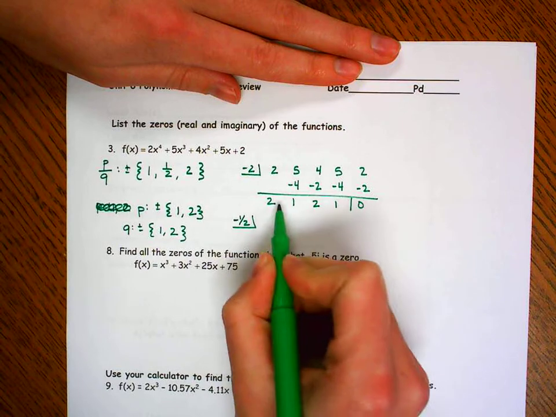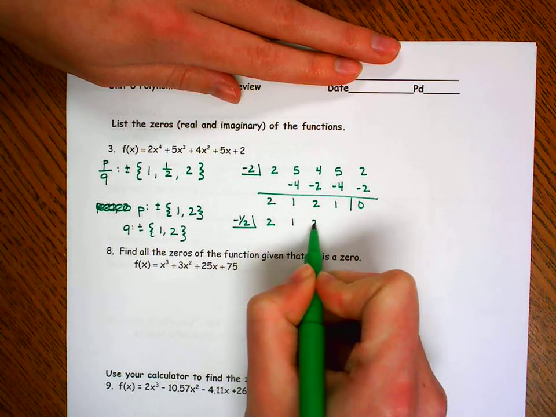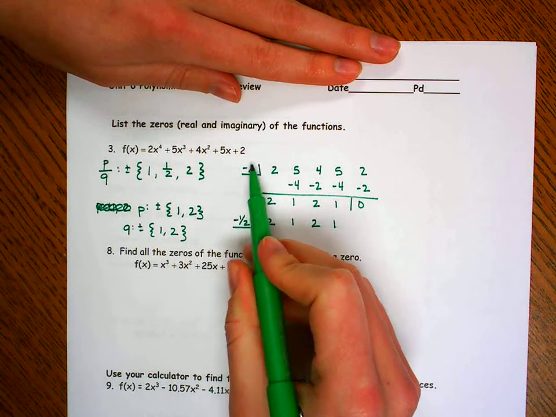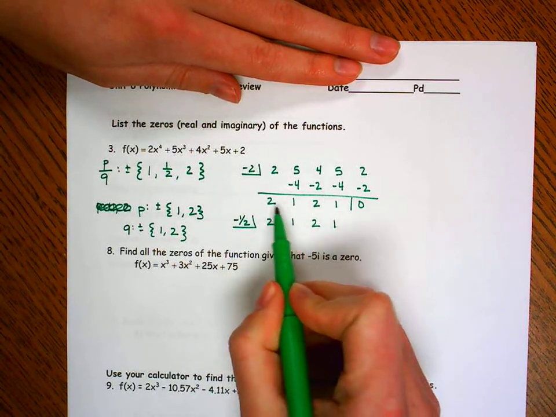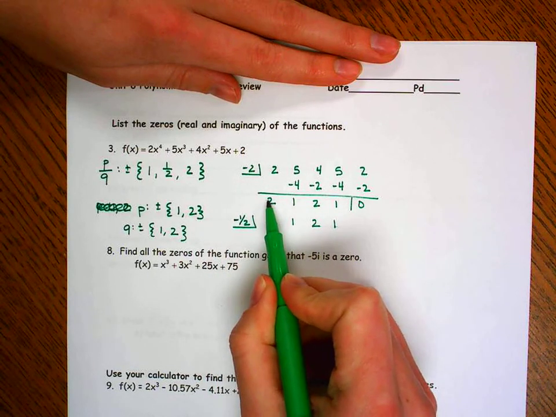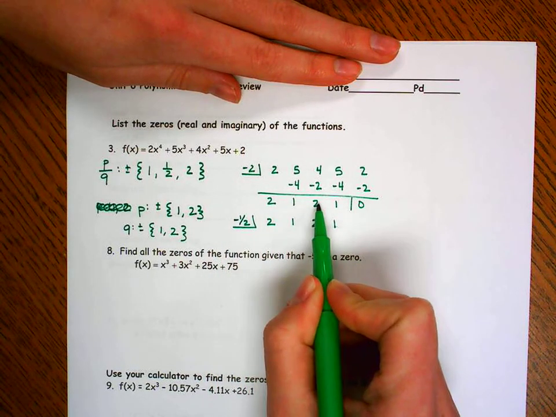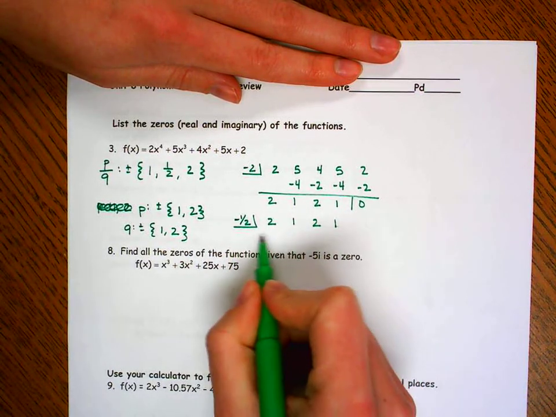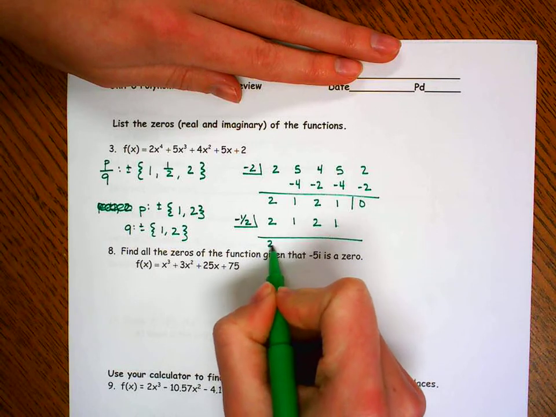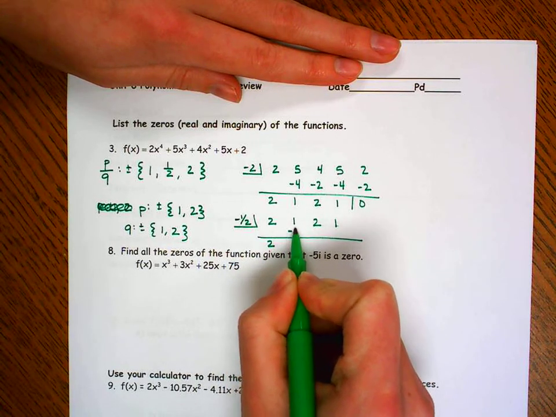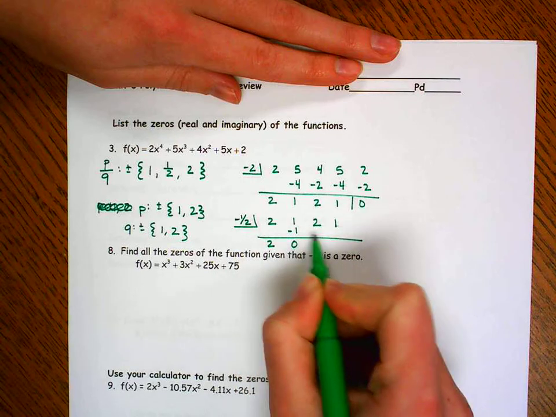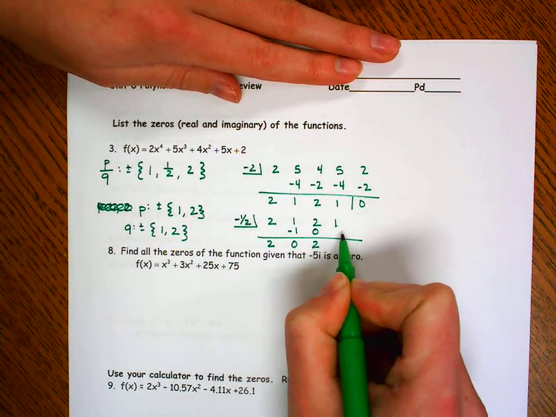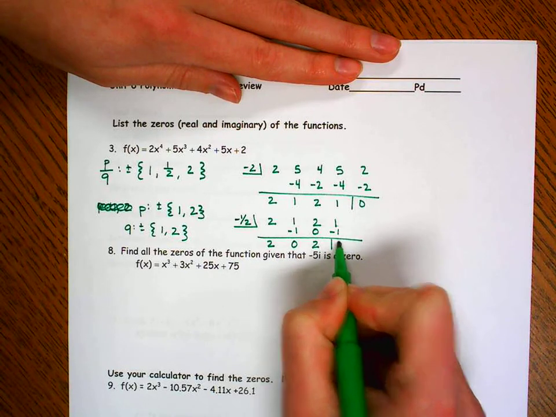So I'm going to do -1/2, but I'm going to start with my new coefficients, because I know after I've divided by my x plus 2, or the one that has a factor of -2 as my 0, I'm now going to have 2x cubed plus x squared plus 2x plus 1. So I'm going to use that shortened version so I can squeeze this in. So I'm going to drop the 2. I multiply by a -1/2 and I get a -1. I add and I get 0. I multiply, I get 0. I add, I get 2. I multiply by a -1/2. I get a -1. I get my remainder of 0.